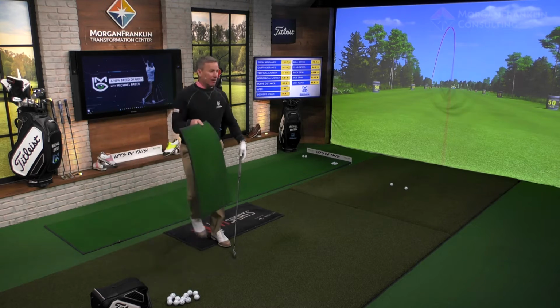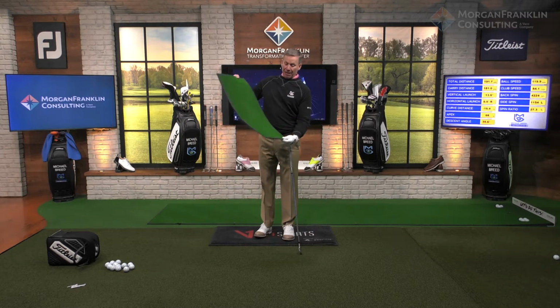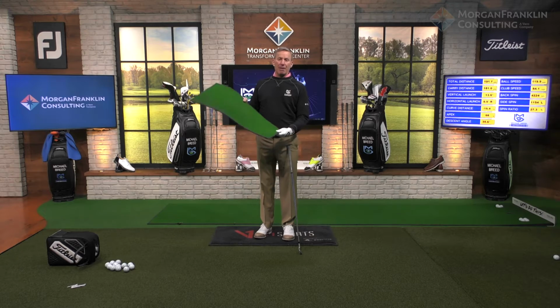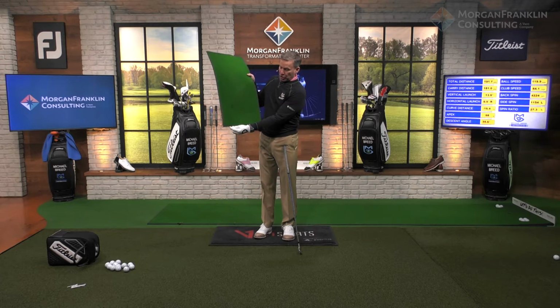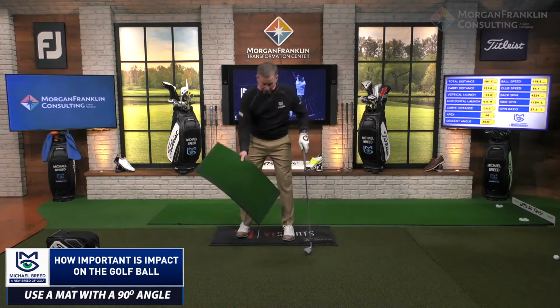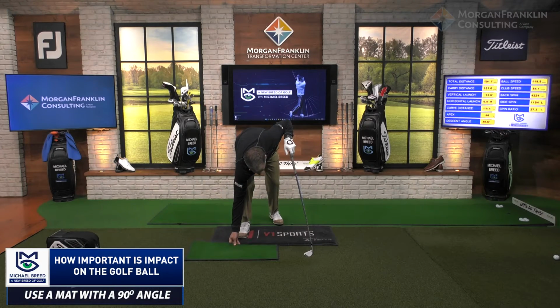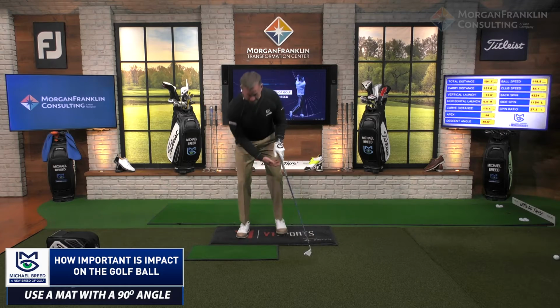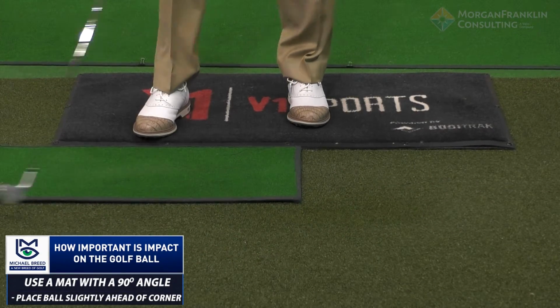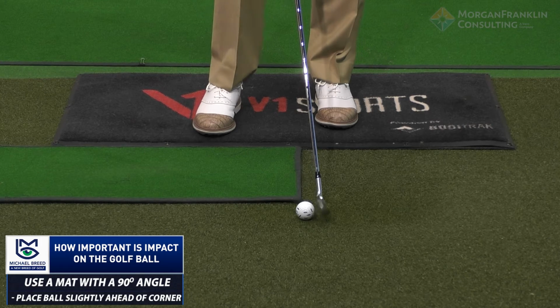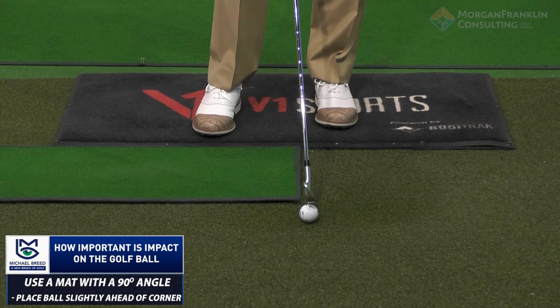So I have a mat. And this mat is bigger than a normal mat. You don't need a mat this big, but what you need is the mat to have a 90-degree angle, just like this, okay? So I'm going to put this down roughly on my toe line. And then I'm going to put a ball just in front of that mat, just on the top side.